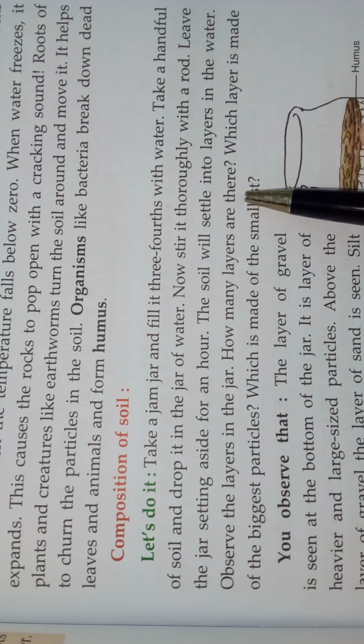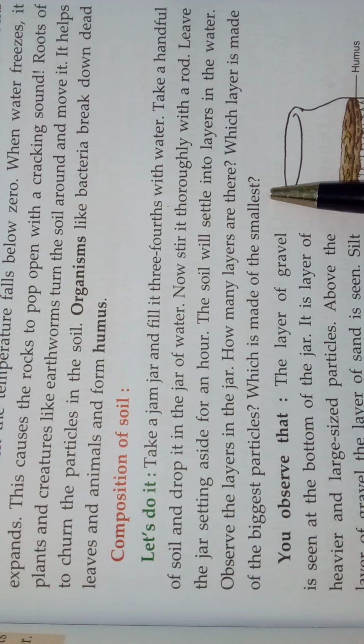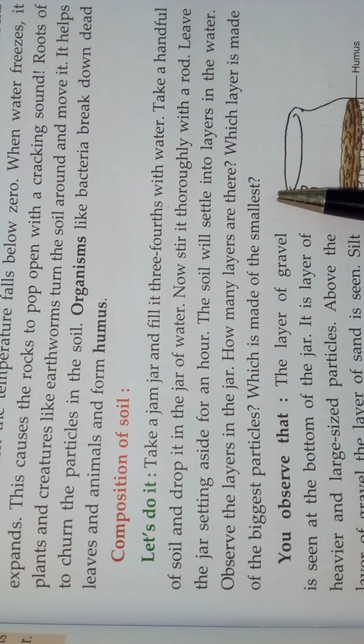How many layers are there? Which layer is made of the biggest particles? Which is made of the smallest particles? Come, we will see that. Okay, we will see.